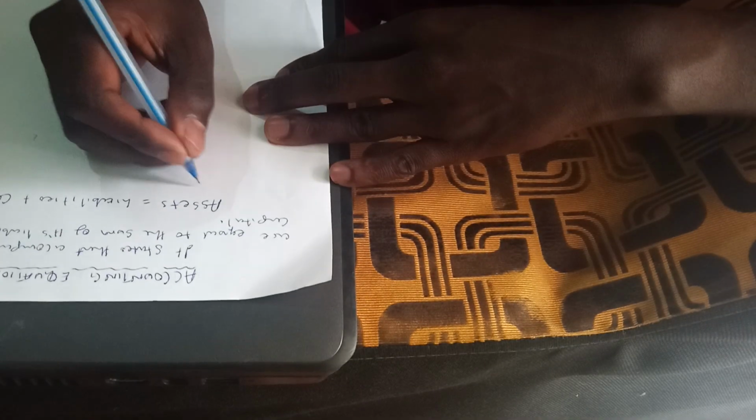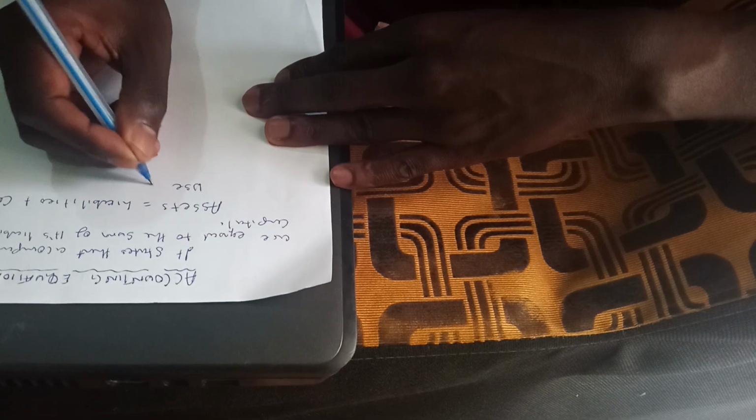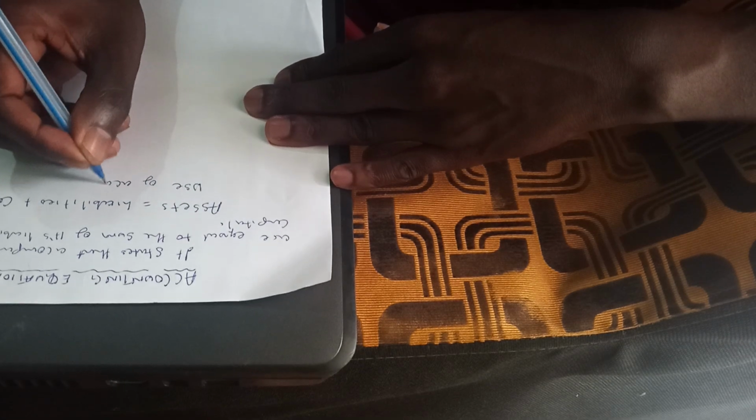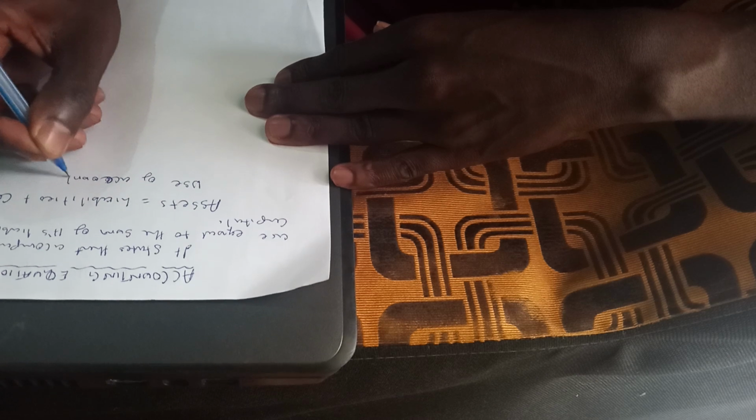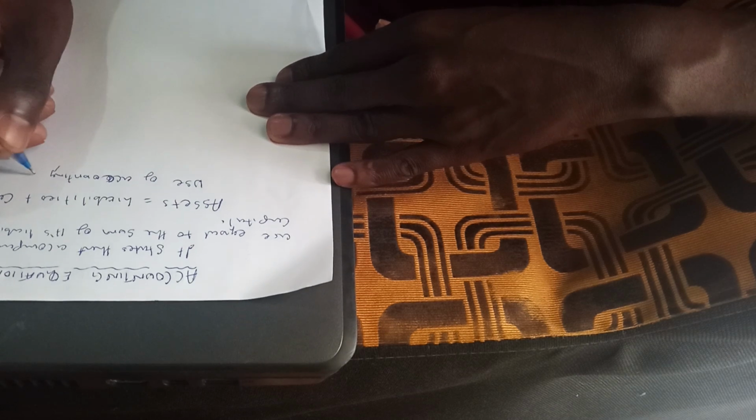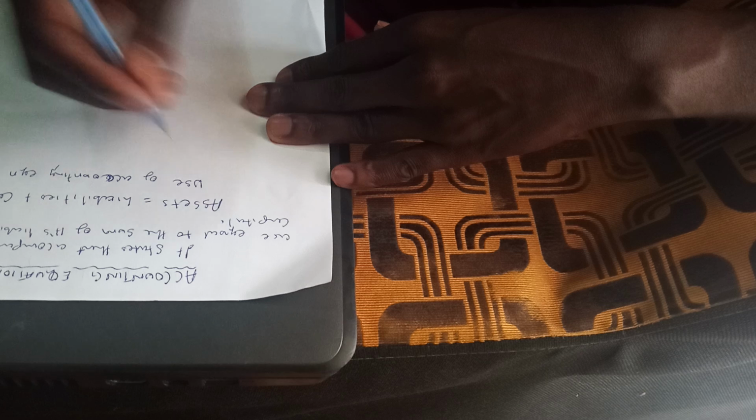Simply, the accounting equation is used to express the relationship between assets, liabilities, and capital.